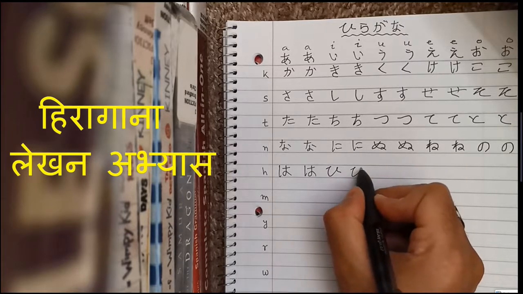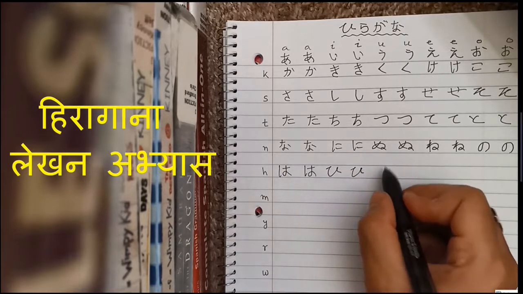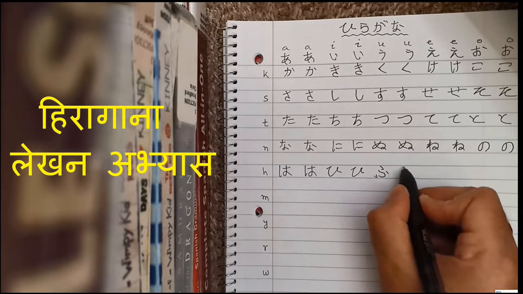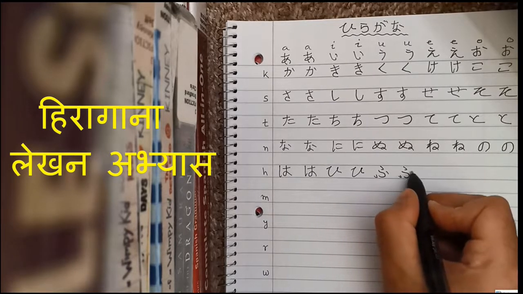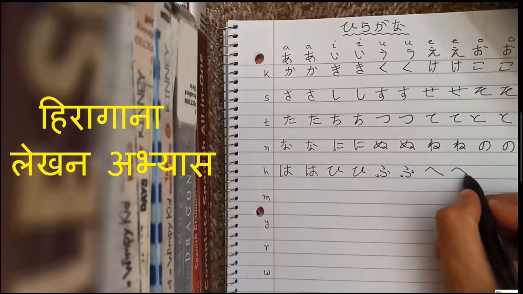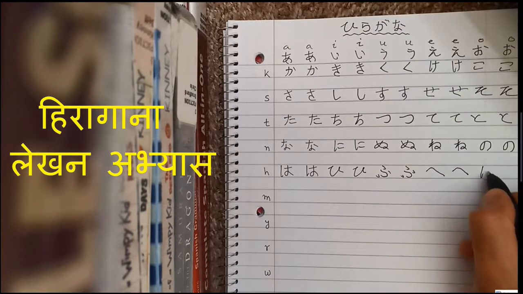The fifth line of the consonant series is ha, he, fu, he, ho. So I am writing fu at the moment: ha, he, fu, he, and ho. This is the fifth line of the consonants.